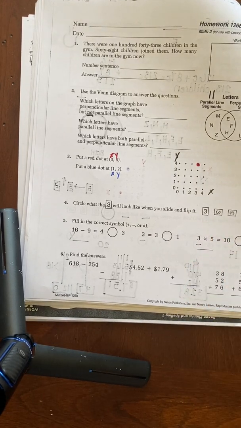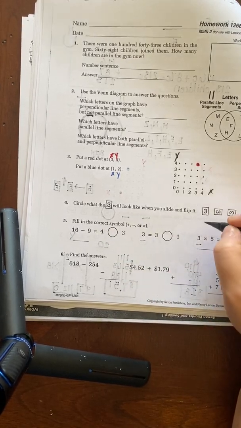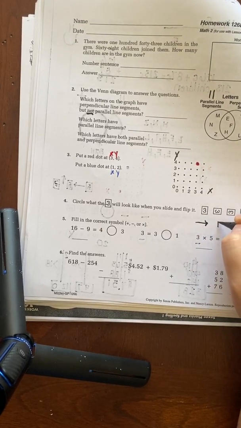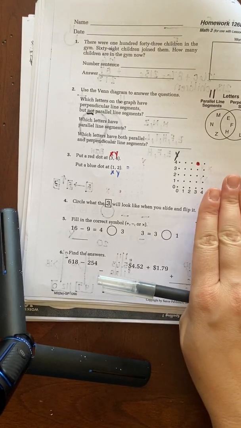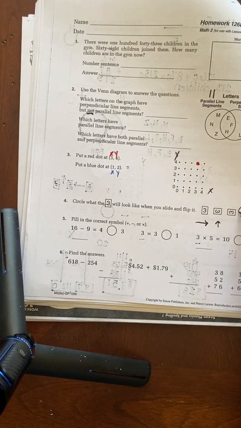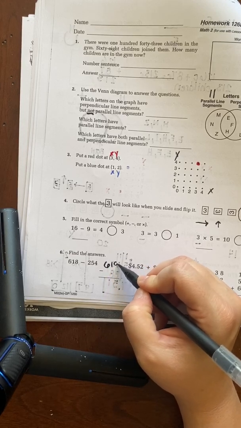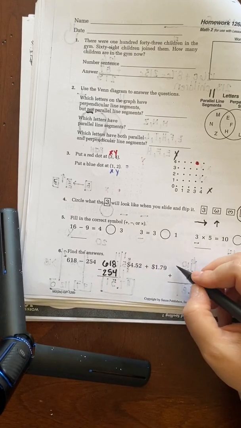All right, number 4 we're going to do together because this is also new. It says circle what the 3 will look like when you slide it and then flip it. So remember, slide means it stays the same, but then if I flip it, what does it change to? So if it's facing this way and then I go whoop, it's going to be this one, facing the wrong direction. All right, go ahead and do number 5 by yourself. For number 6, I will line up the problems for you, but I want you to go ahead and do those by yourself as well.